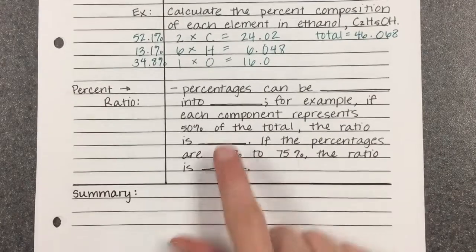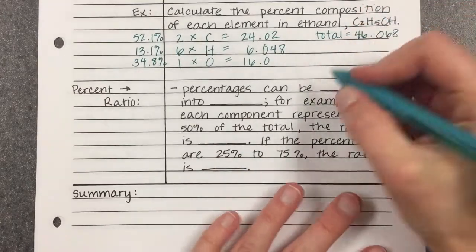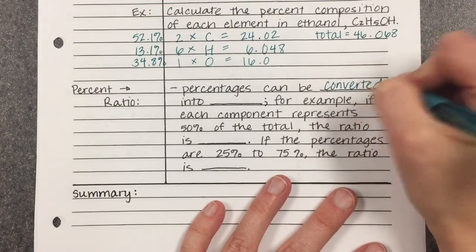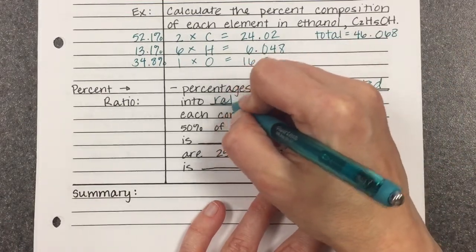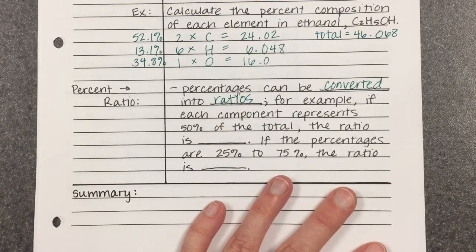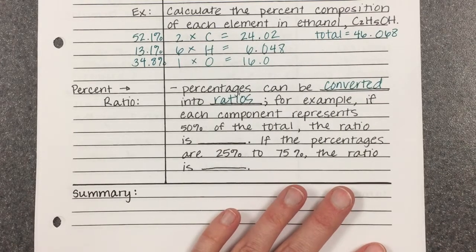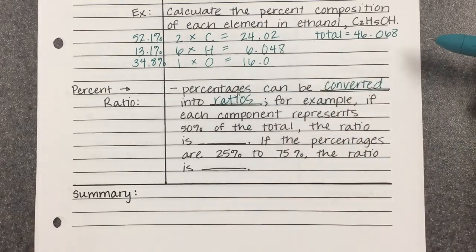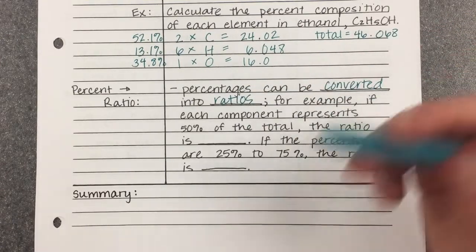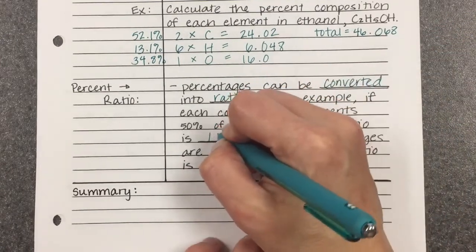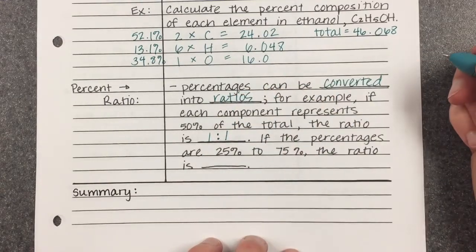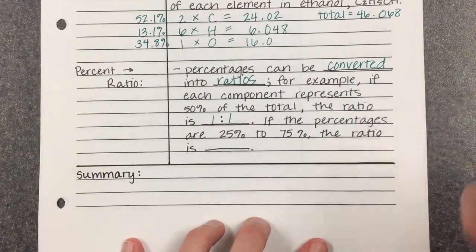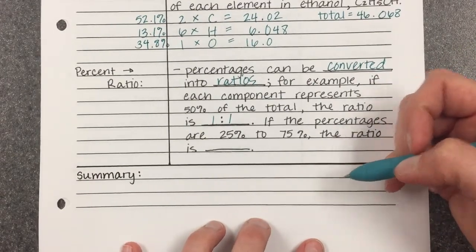All right, so listen, percentages can be converted into ratios, okay? So for example, like we were talking about with the population, if each component is 50% of the total, if it's 50-50, I have the same amount of each, then the ratio is 1-to-1, right? It's equal, okay? Now, if the percentages are not equal, we can still convert that into a ratio, okay?